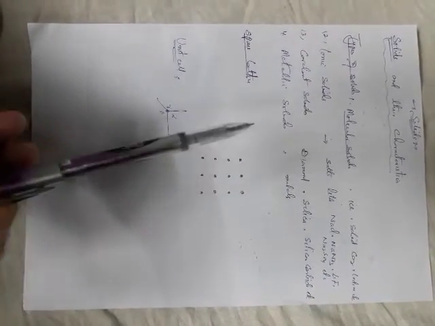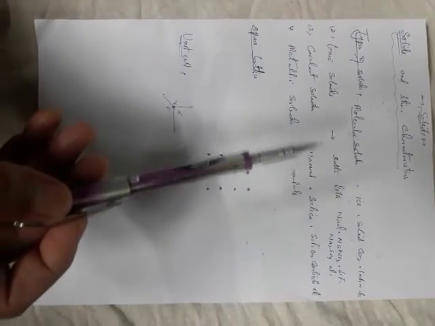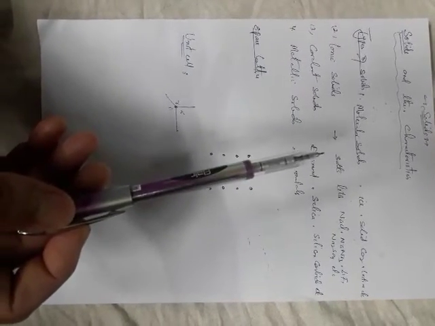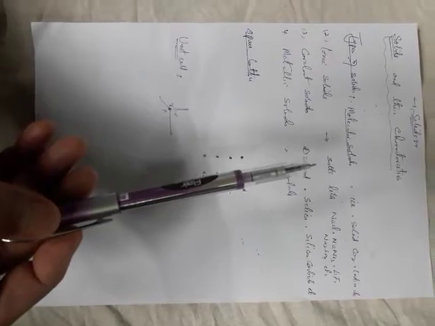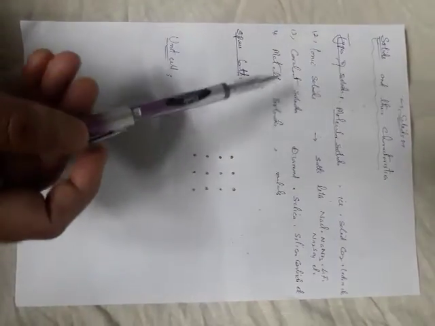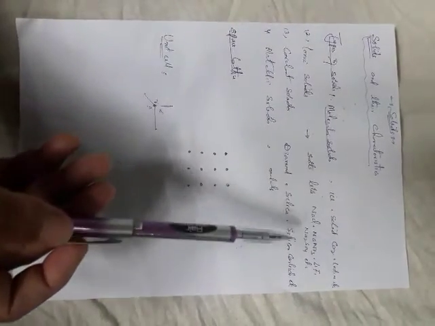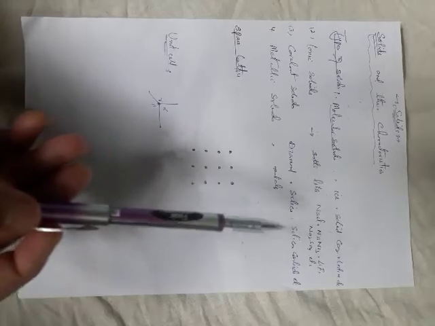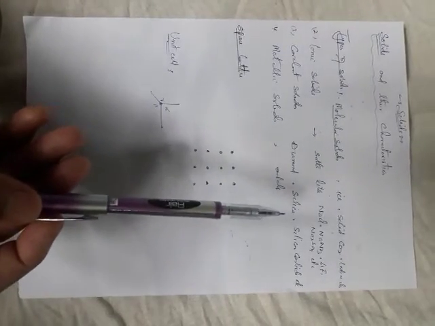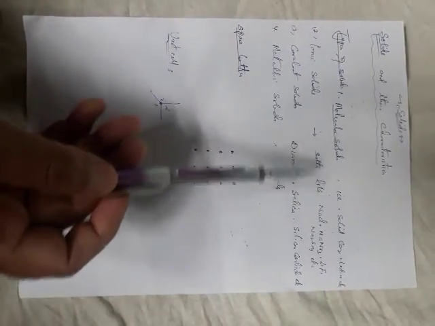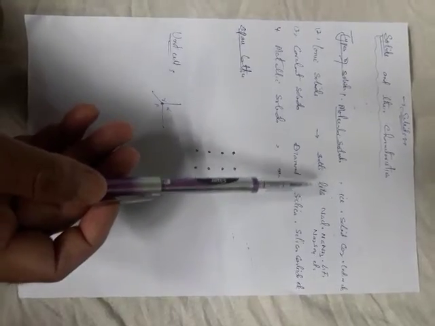The attractive forces between these ions are very strong, and they are electrostatic in nature. For example, ionic solids include salts like NaCl, sodium nitrate, sodium sulfate, and KCl. So these are the ionic solids where the constituent particles are ions.